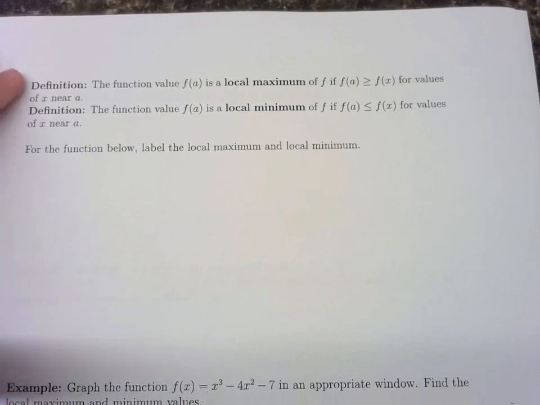Next, we're going to find another piece of information given the graphs. It says the function value f of a is a local maximum of f if f of a is greater than or equal to f of x for values of x near a. And the function value f of a is a local minimum of f if f of a is less than or equal to f of x for values of x near a.